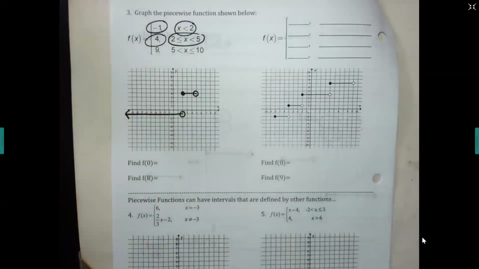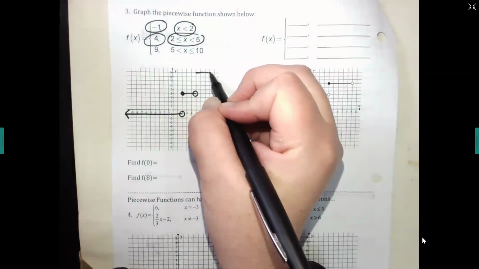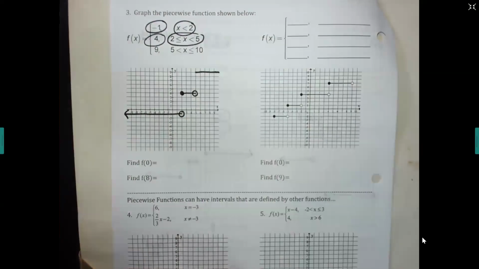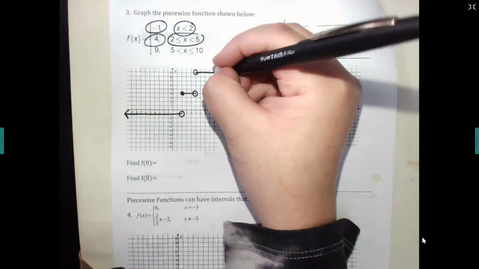Okay, then last one. What's the height of my third and final step? 9, but it's only active from 5 to 10. So 9 would be here. We're connecting only from 5 to 10. 5 is open, 10 is closed.